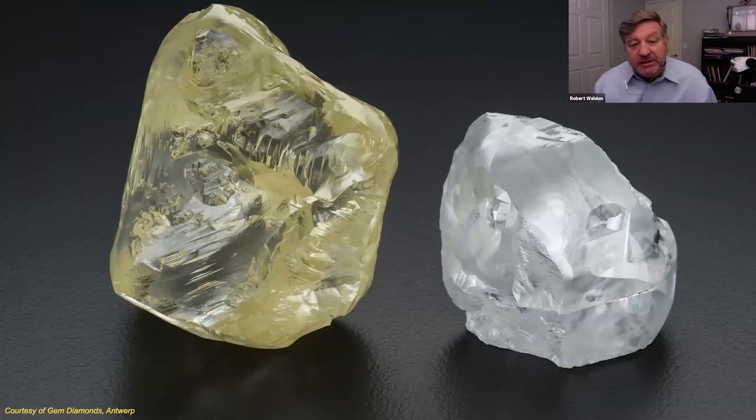So I'd like to show you these two diamonds. I photographed these in Antwerp for a story we were doing about the Letseng diamond mine in the mountain kingdom of Lesotho. We had been to the mine, we photographed some rough there, but then we went to Antwerp to really photograph the big stuff. And when I talk about big stuff, this was the big stuff.